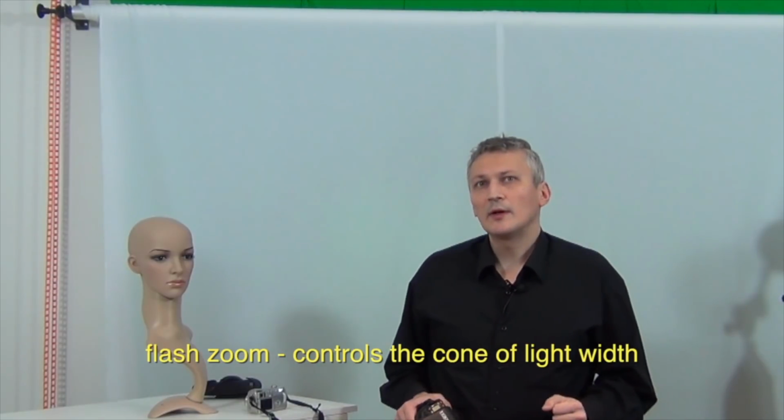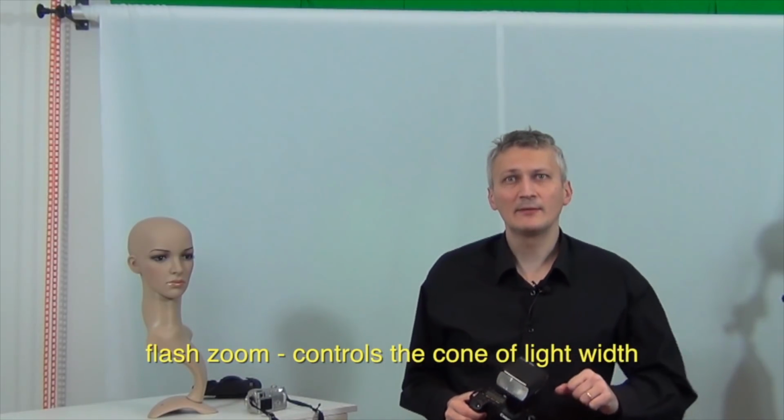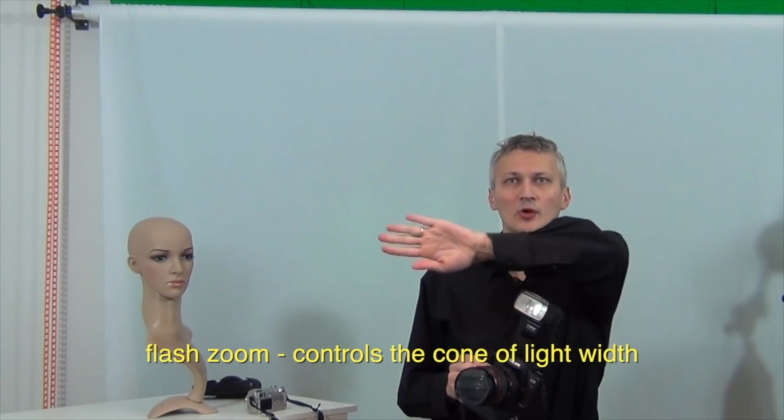One other thing you need to worry about is flash zoom. I'm not sure about other flashes, but mine, as it is top of the range, has the ability to control the width of the light cone, how much light. This is important when you want to cover with light a wider or narrower area in your image. I will not stress about this at this stage, as this is less important for now. Again, a different tutorial will explore this individual topic, the flash zoom.